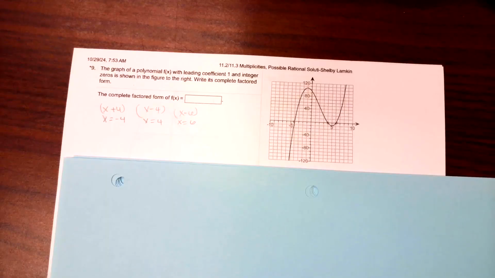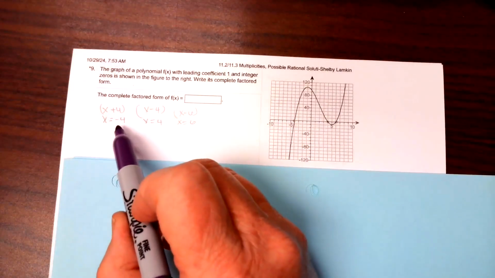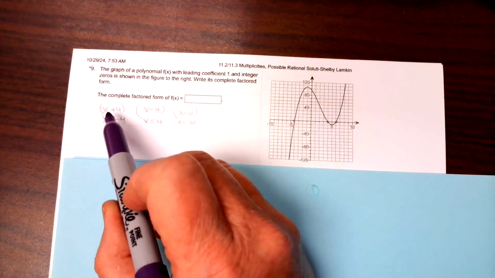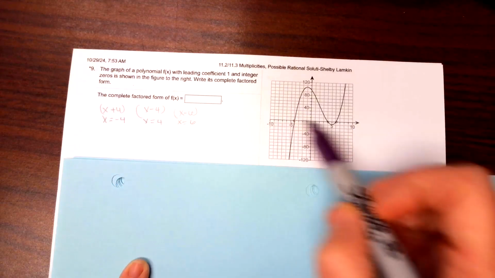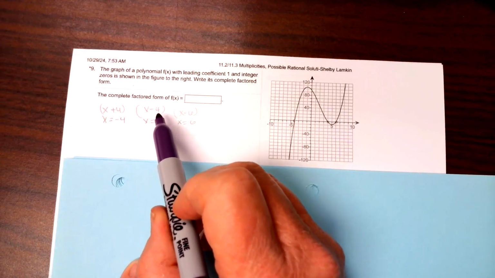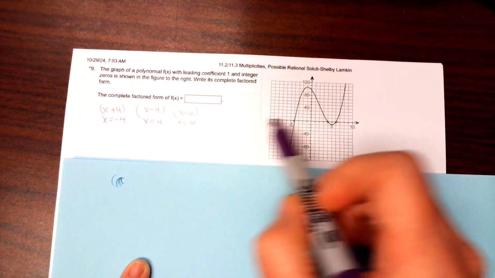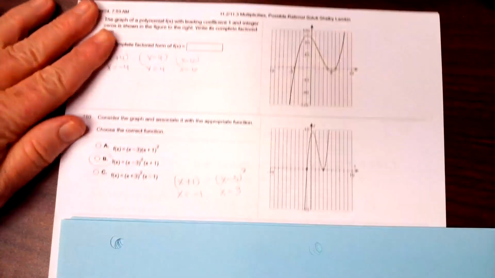Number 9, I have a 0 at -4, so x equals -4. So when I work my way backwards, my factor was x plus 4. I also have a 0 at 4. Work my way backwards, and it's x minus 4. I have a 0 at 6. Work my way backwards, and I have x minus 6.